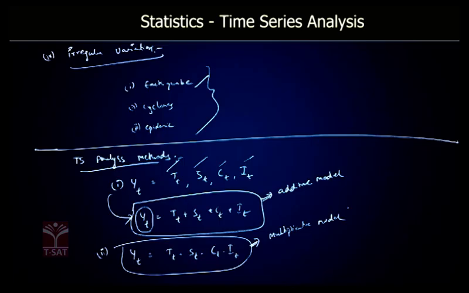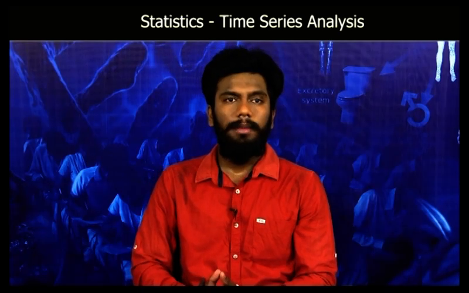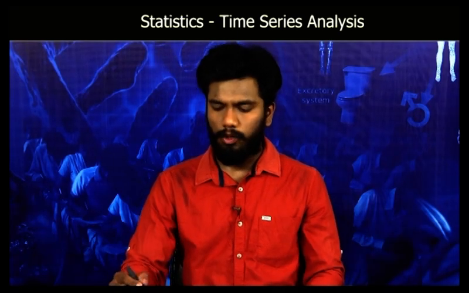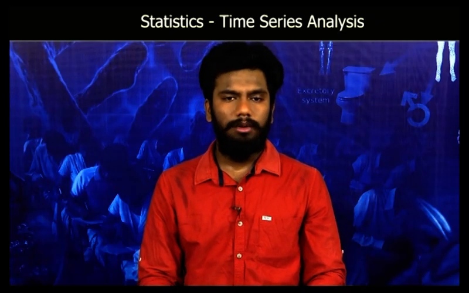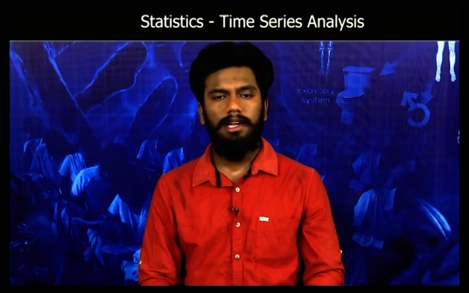Now when we write it in mathematical form, YT is equal to the addition of all the variations, that is the additive model. And in the same way, when you multiply all the values, it becomes the multiplicative model. So these are the two models for the time series data: one is the additive model and one is the multiplicative model. In the additive model, all will be acting independently. In the multiplicative model, all will be acting in a proportional way.